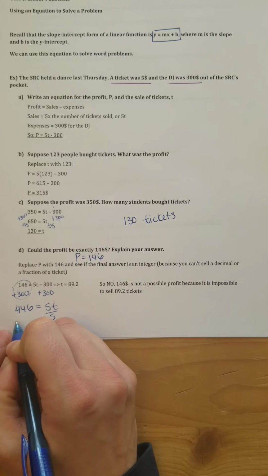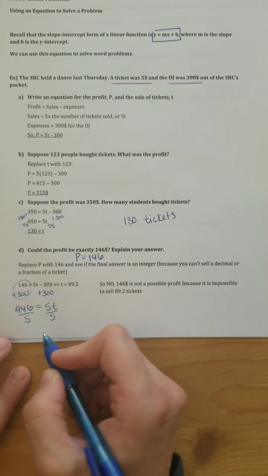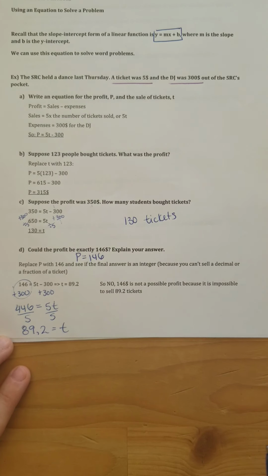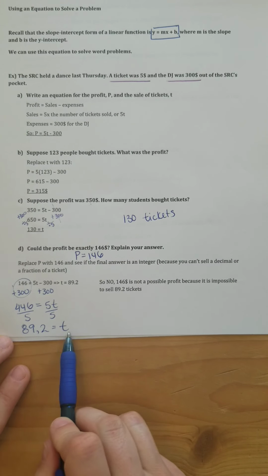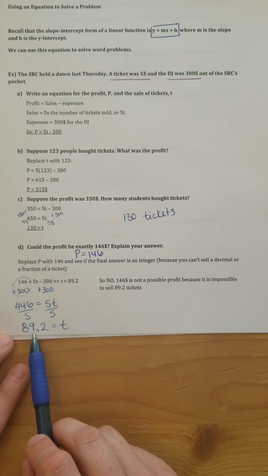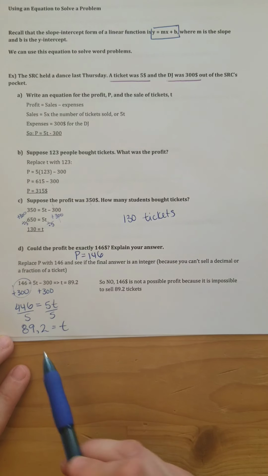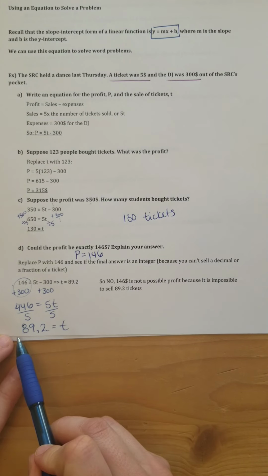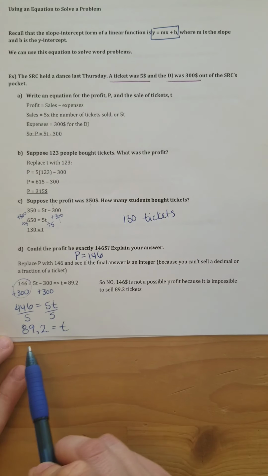And then just like I did up there, I have to divide off 5. Now, when I do that, I get 89.2 equals t. So that's impossible. It is impossible to sell 89.2 tickets. How can you sell 0.2 of a ticket? You either sell 89 tickets or 90 tickets, nothing in between.